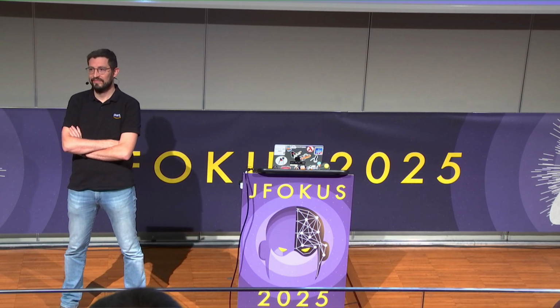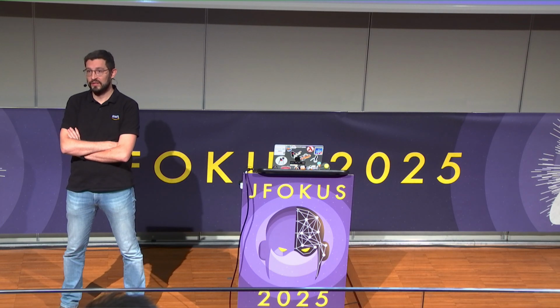What about Corretto, higher than 17? Java 21 is supported now as well. But, yeah, I forgot to change that on the slides.